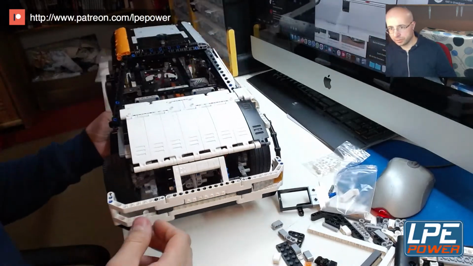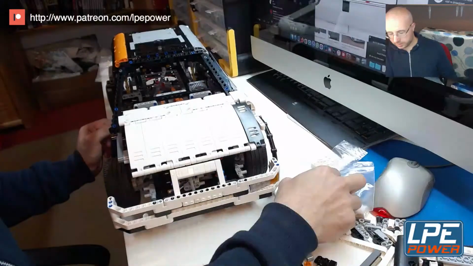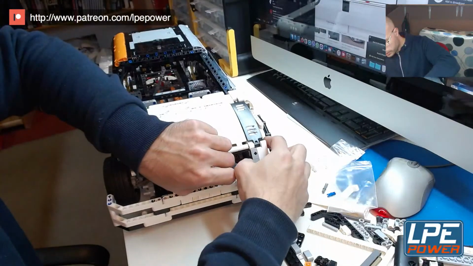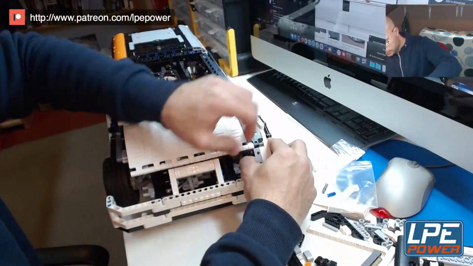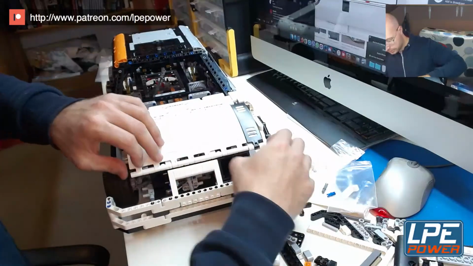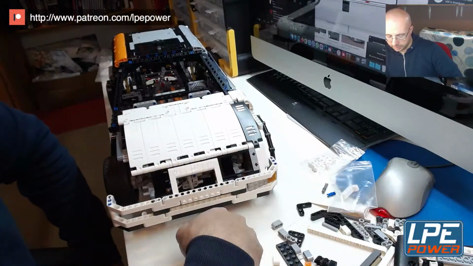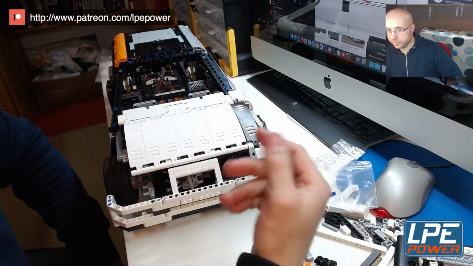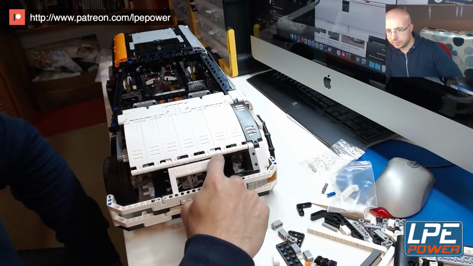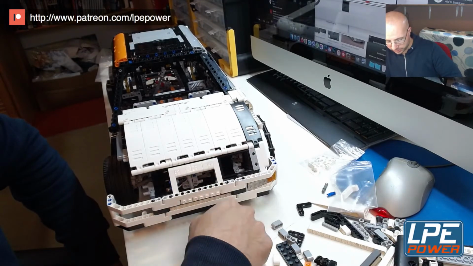Now, you have to imagine that we have the frames for the headlights as well in white, which will make a big difference in appearance because you will get white lines here, here, here, and here, and they will make it look a lot more realistic.